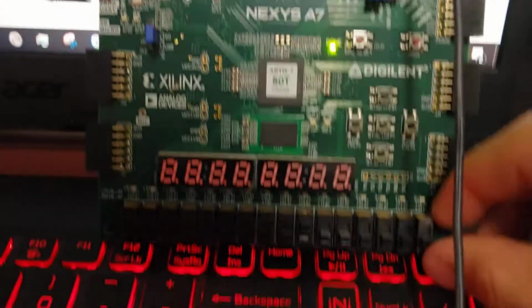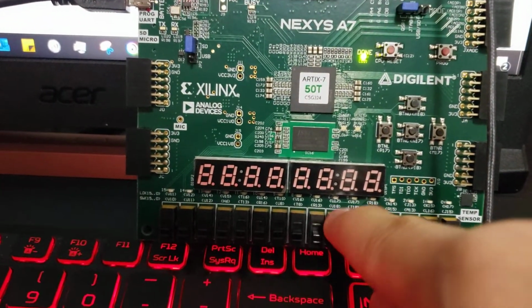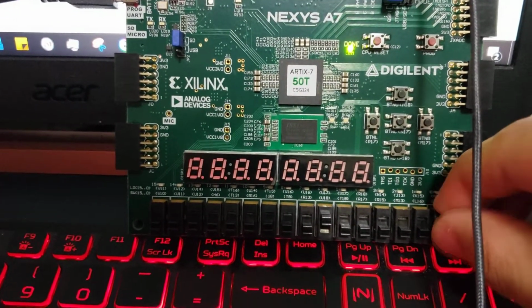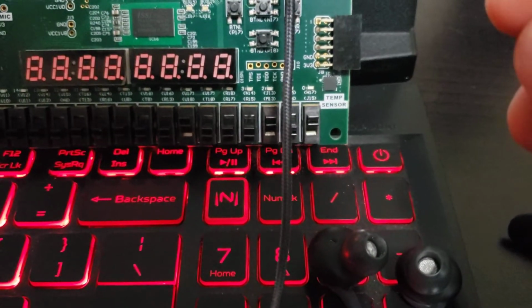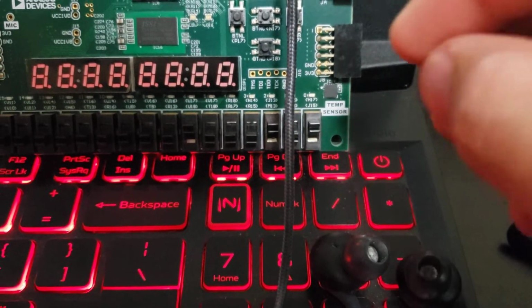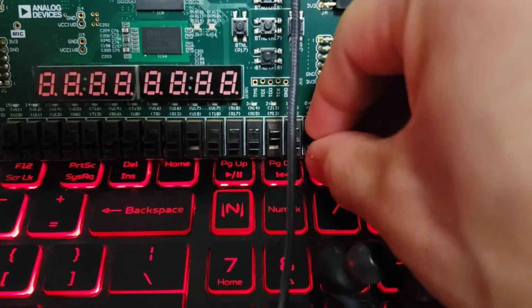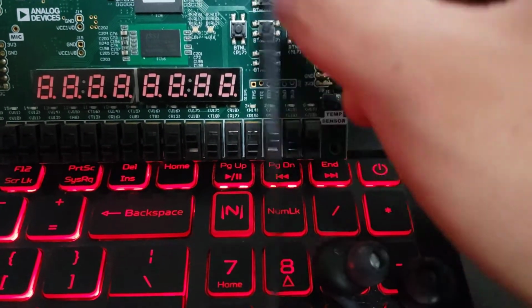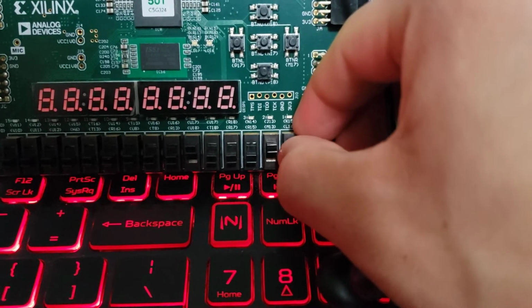For a quick demo, I have my play song switch already on, so I'm just going to flip up these two. Okay, now if I switch this off and I switch the second switch on, we should hear it play lower.